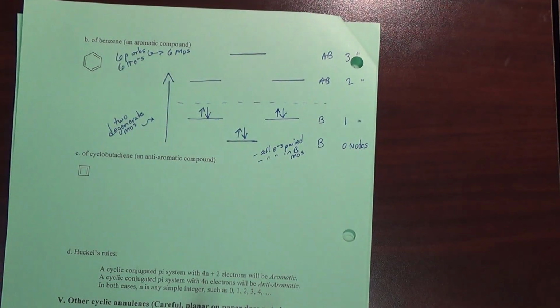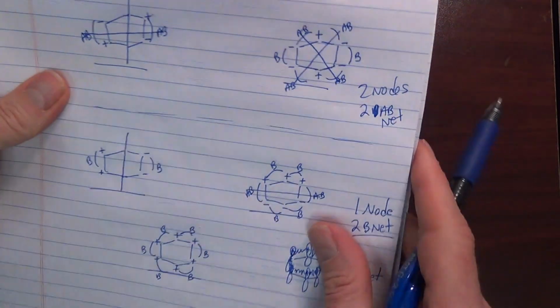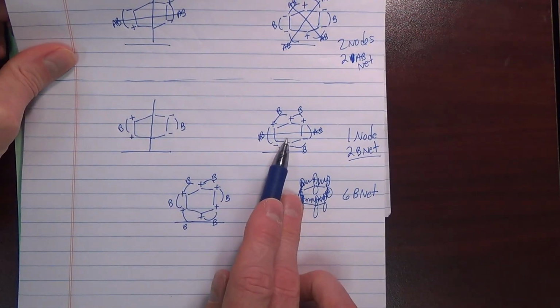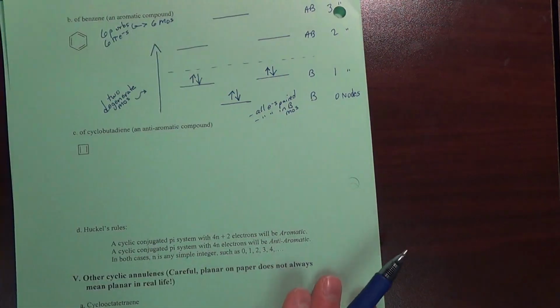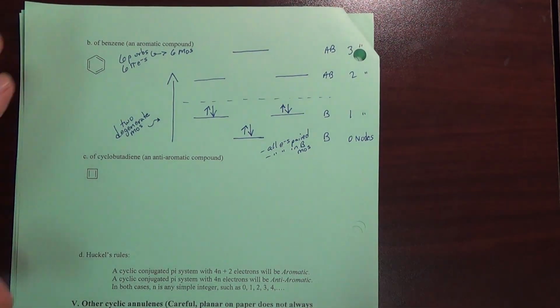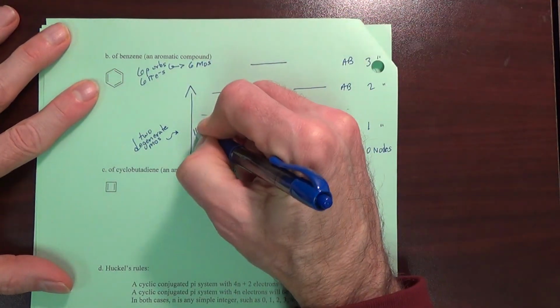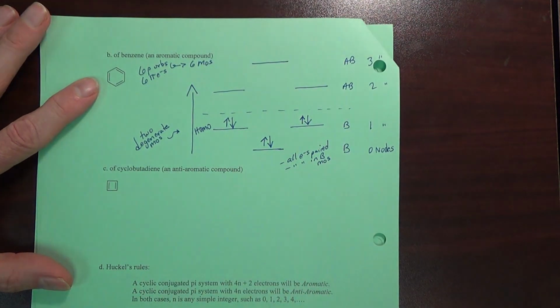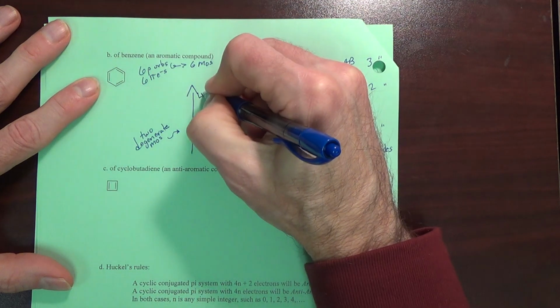Whenever you have a cyclic molecule, the symmetry allows for degenerate molecular orbitals. All right. This would be the HOMO level, because there's actually 2 orbitals at the HOMO level. This would be the LUMO level.